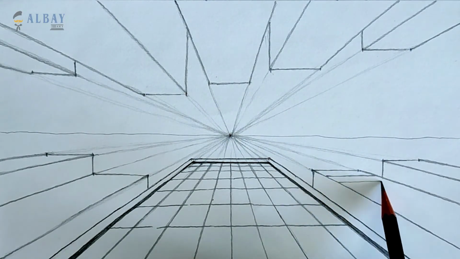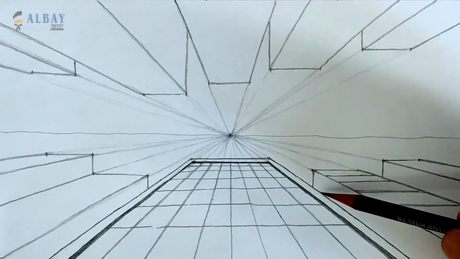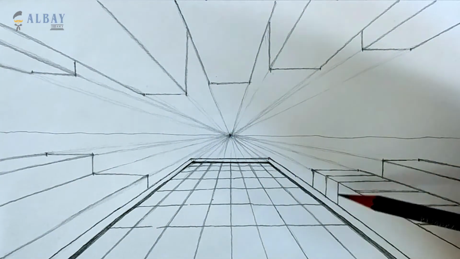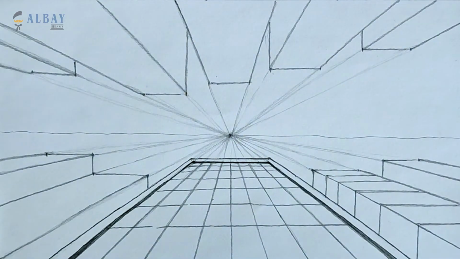This time I won't draw a frame for the windows. I will draw only horizontal and vertical lines. I will make sure that the horizontal lines are parallel to the horizon line, and the vertical lines will be perpendicular to the horizon line. Good.